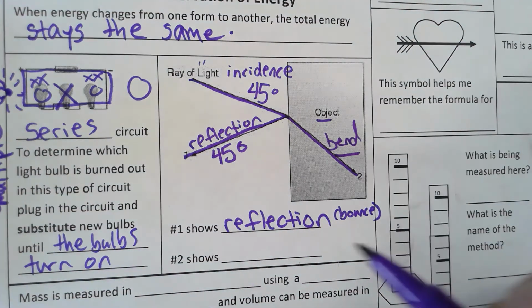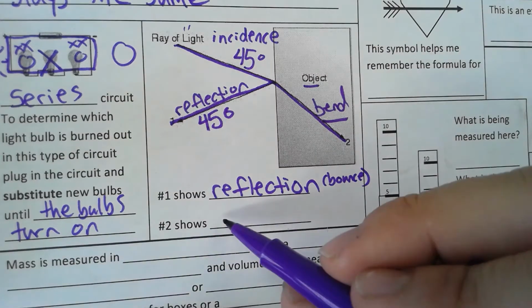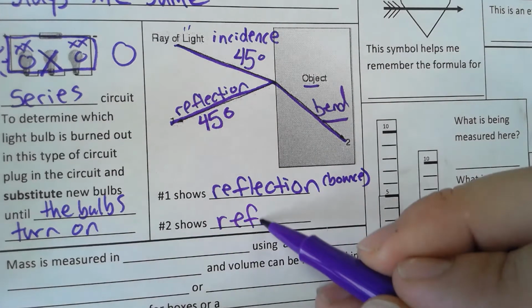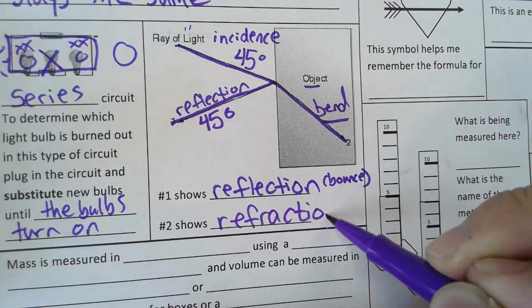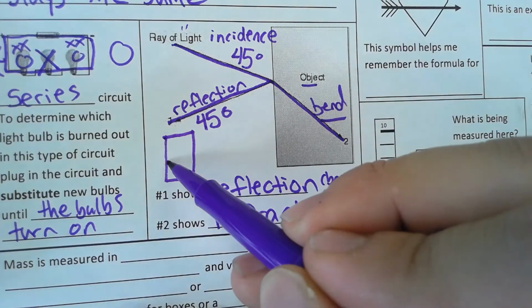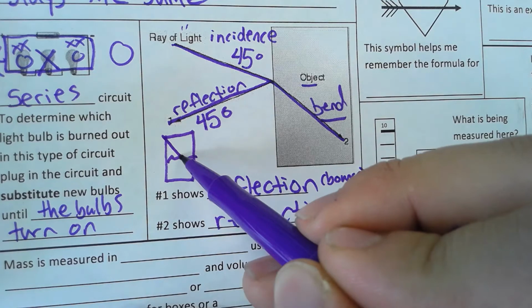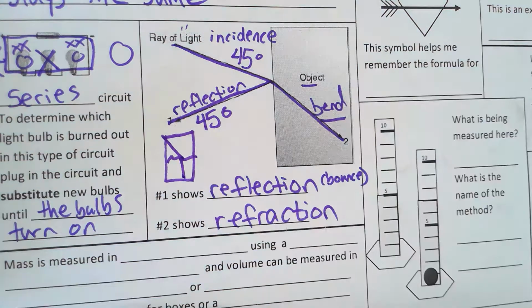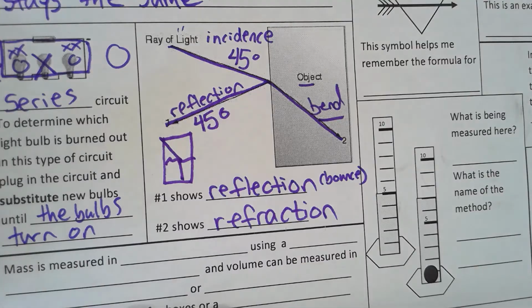Okay? Any type of bending, remember, that's called refraction. Remember when we stuck a pen into a glass of water, the pen looked like it bent? That's refraction. Okay?